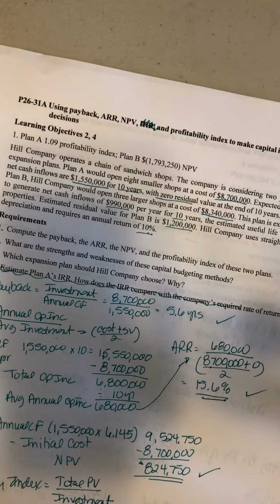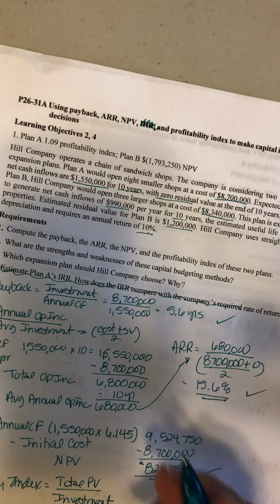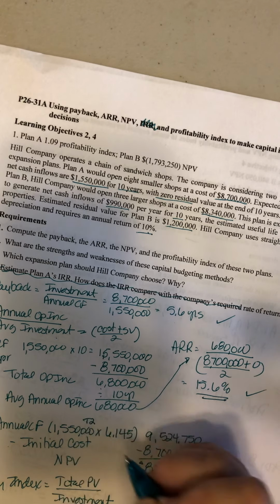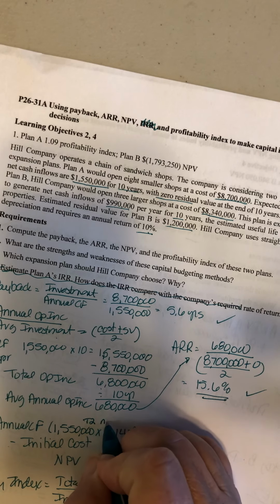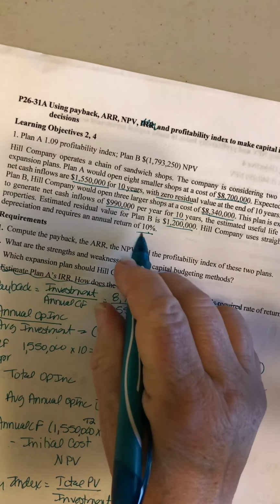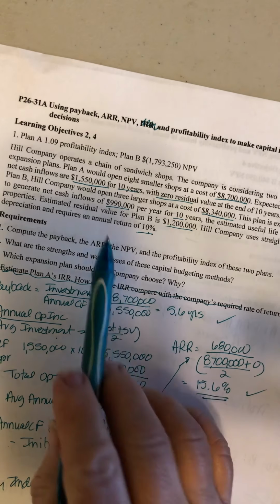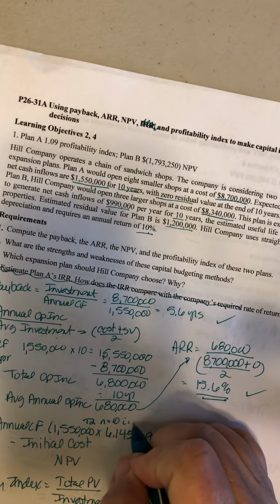Net present value is the next thing we need to calculate. Net present value is the present value of the annual cash flows. It's the same amount every year for 10 years. So you're going to use table 2, which is the present value of an annuity of $1. You're going to use N equals 10 for 10 periods, and I is the 10% required return.